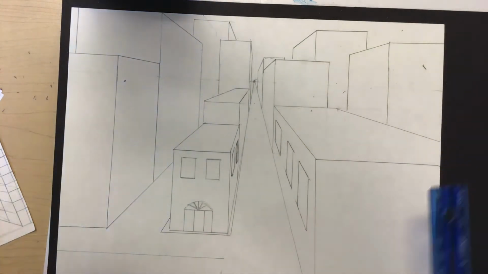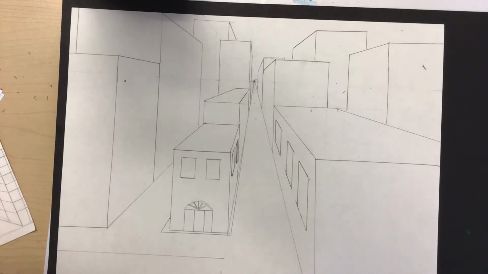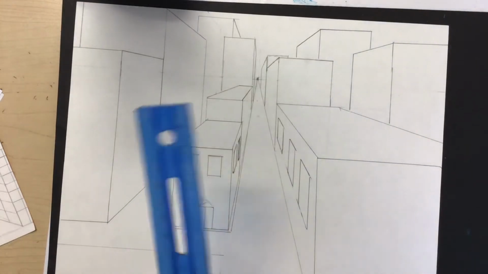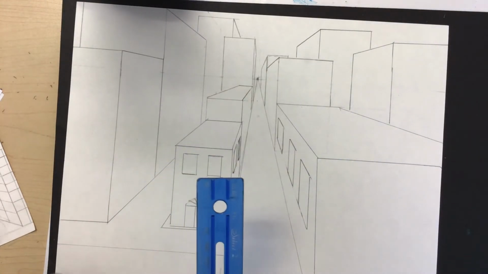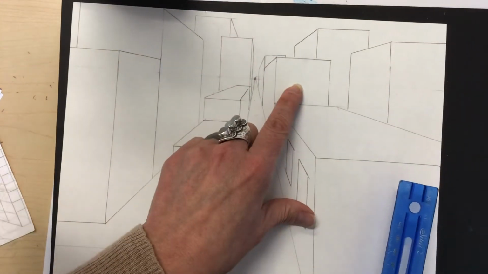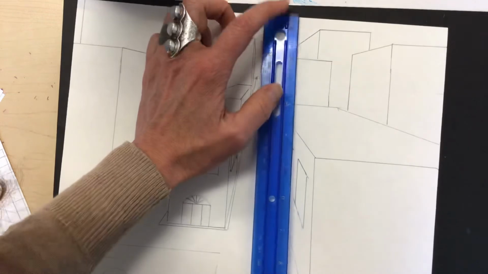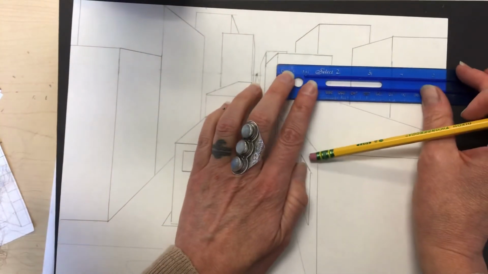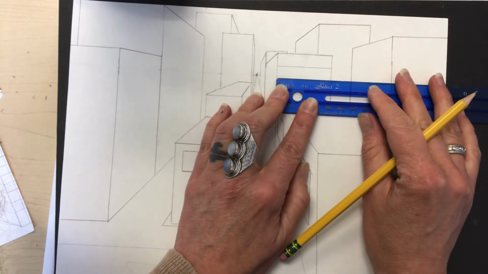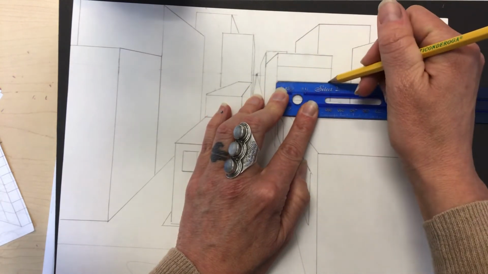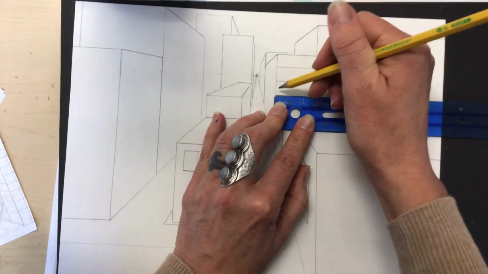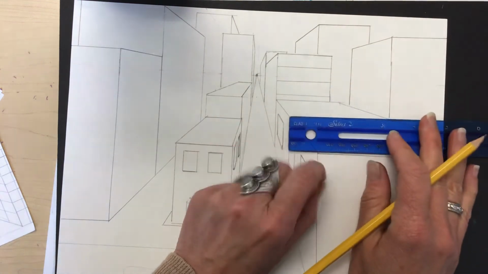Now, if you want to make it look like your building is totally made of glass, which often is the case in cities, you're going to be almost making a checkerboard. So let me show you what I mean by that. The first thing I'm going to do, I have this building right here, and I will hold this flush, and make a line that comes horizontal, and then another line that is horizontal, and it probably would stop right about there, holding it flush.